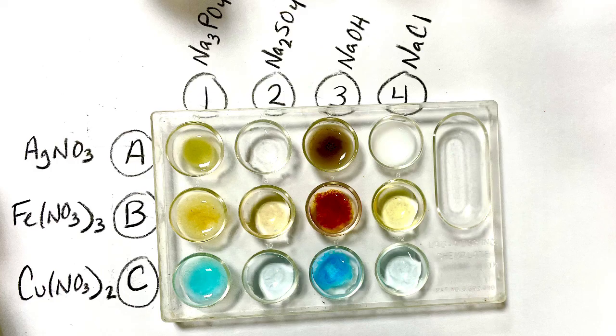But all right, science fam, that's it for now. This allowed you to do your double replacements lab data table. And from there, we can continue to ask and answer questions and get a better understanding of double replacement reactions.